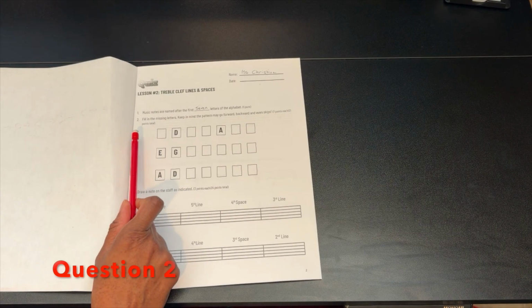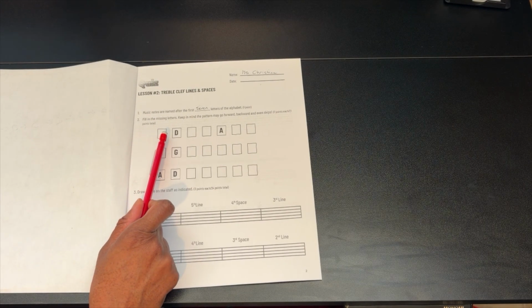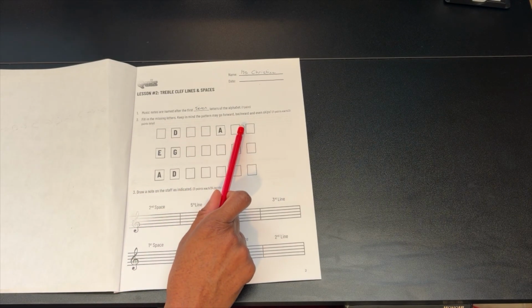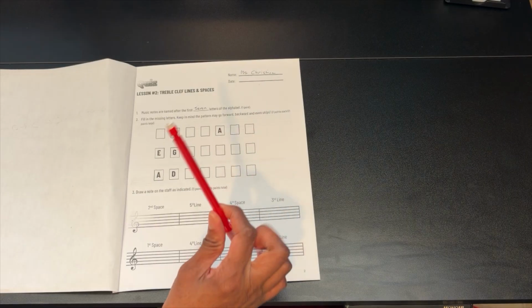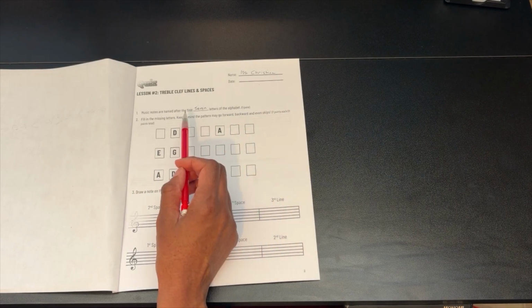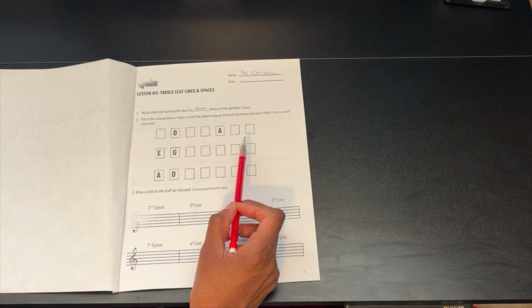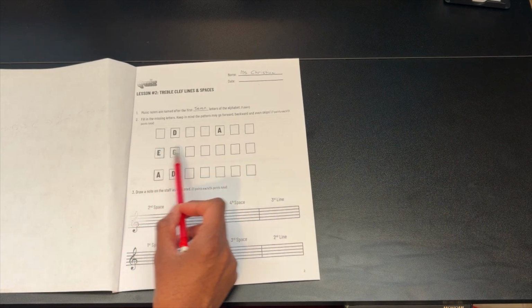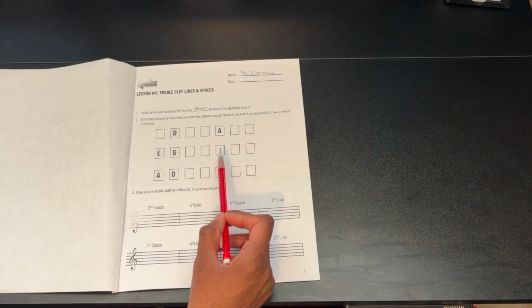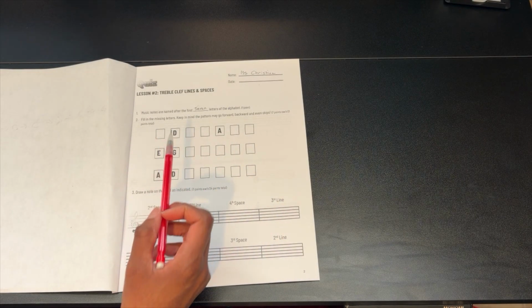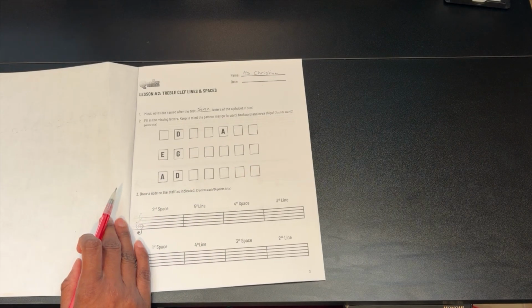Question 2. Fill in the missing letters. Keep in mind the pattern may go forward, backwards, and even skips. And don't forget about your points. So if you have 7 here, give yourself 1 point. Section 2. Each line here is worth 7 points for a total of 21 points. So let's complete section 2.